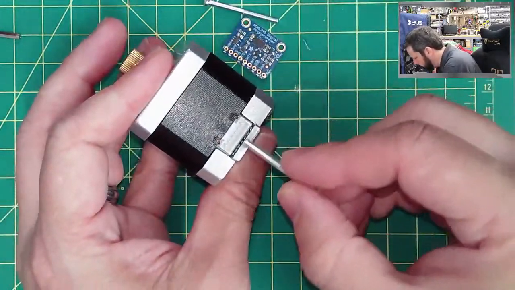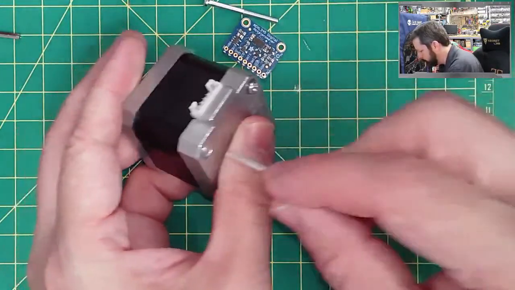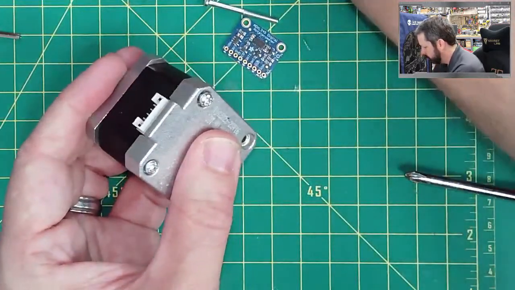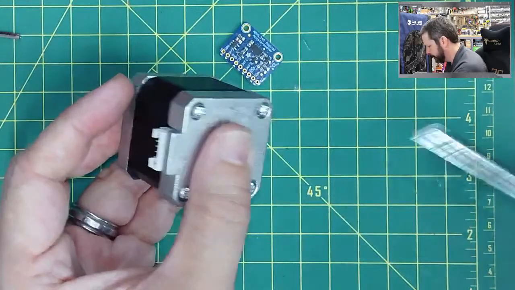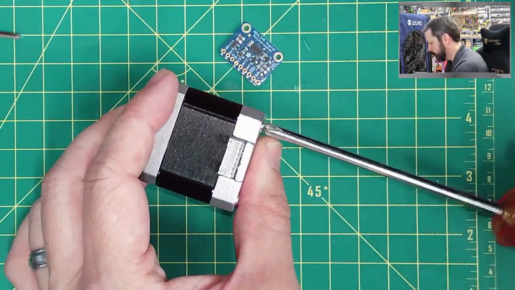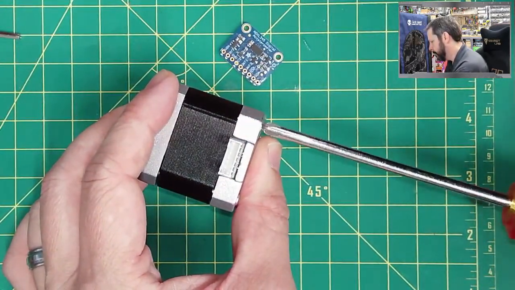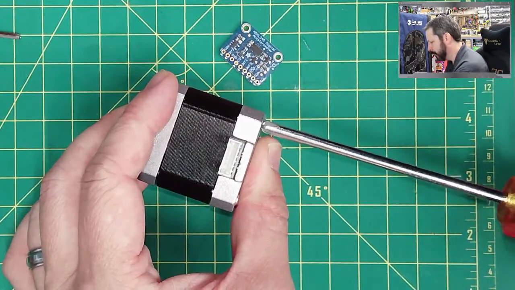You'll notice that there are more pins on here than there are wires going to the stepper motors. And so sometimes you get a stepper motor combined with a cable going to it that doesn't do what you want.